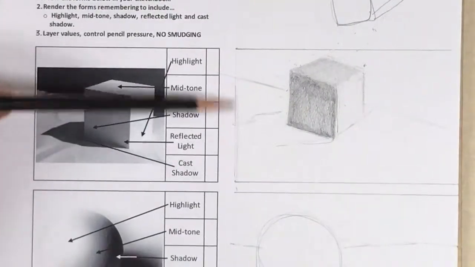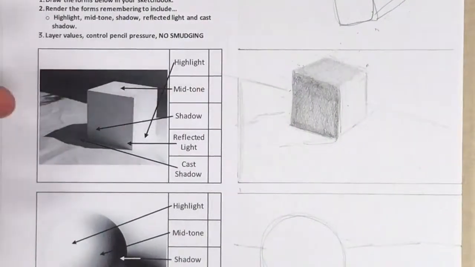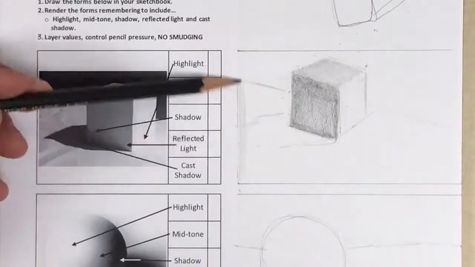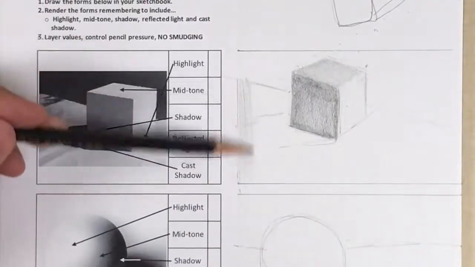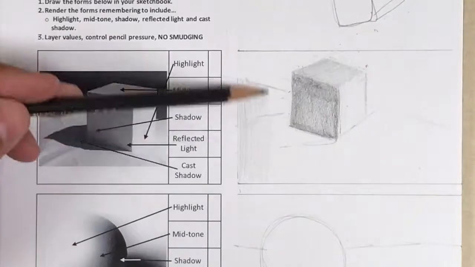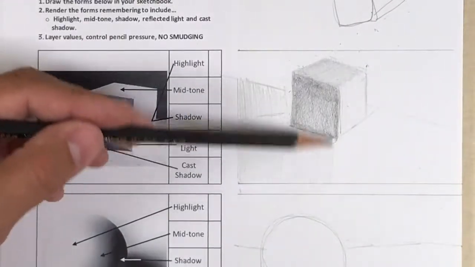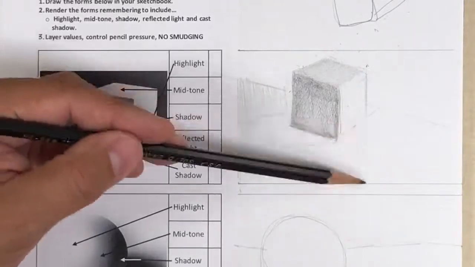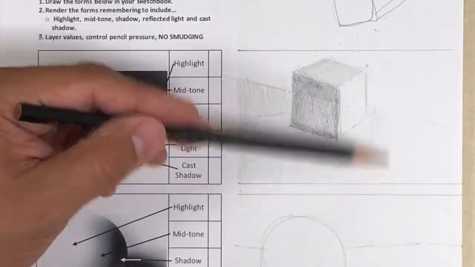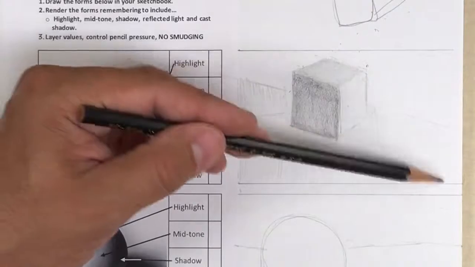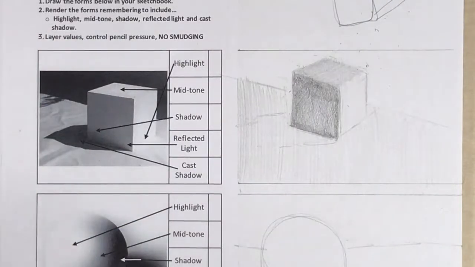So come in here, once again, I'm starting with my 2H pencil. Come in here using some very large strokes. I'm just going to basically shade the entire table. Notice I'm getting lighter on this area because when I look at the picture, that's what I see. It's a little bit lighter. I'm okay with being able to see my pencil marks right now.